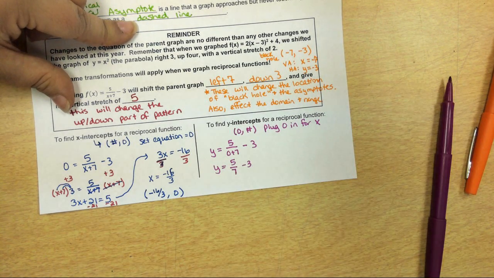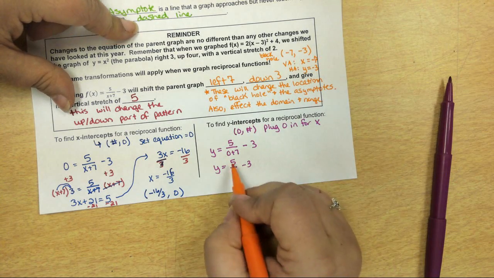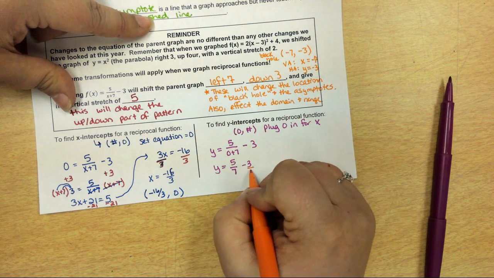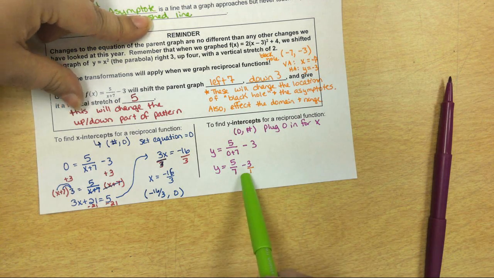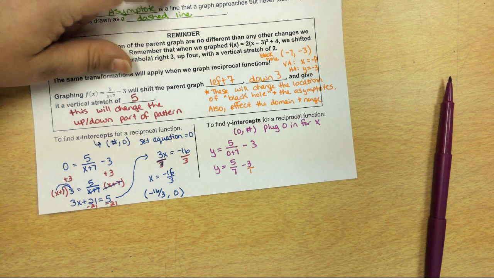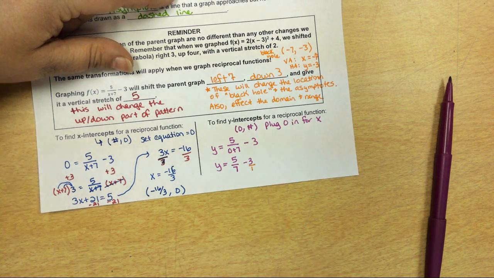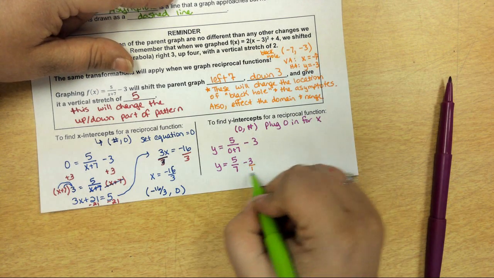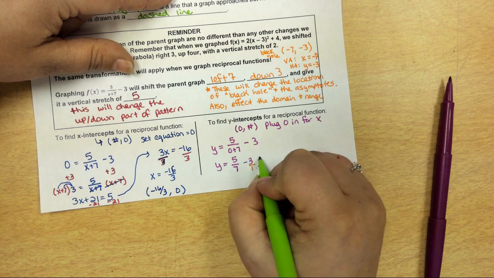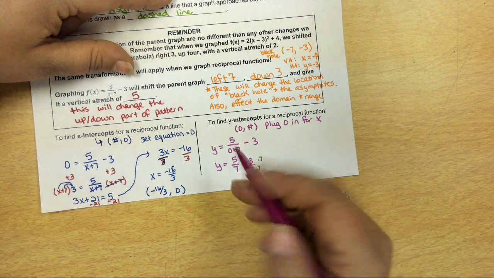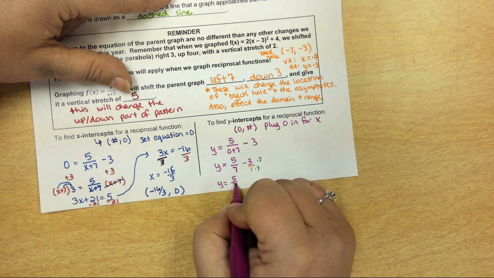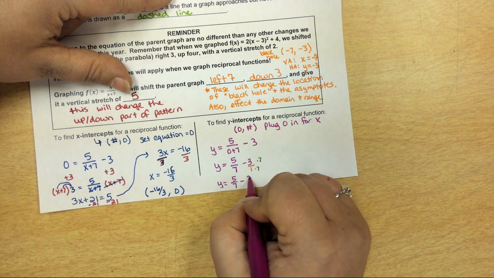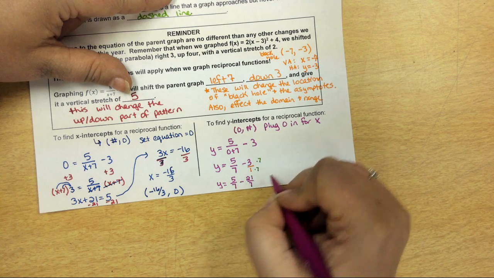Now, this negative 3 is not a fraction, and the 5/7 is. So to make it a fraction, I'm going to put it over 1. Now remember, to combine fractions, we need to have the same denominator. Right now they don't. So what would I need to multiply by? They both would need to be multiplied by 7. So it would stay 5/7 here, and that would be negative 21/7.